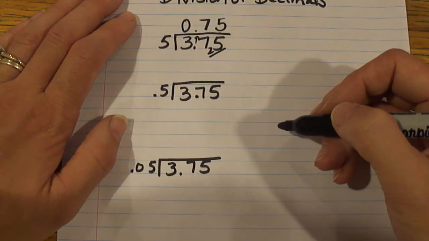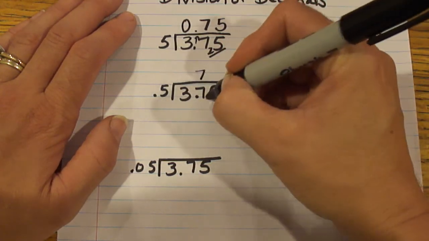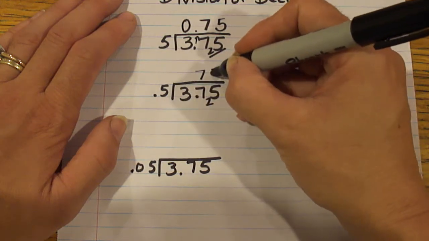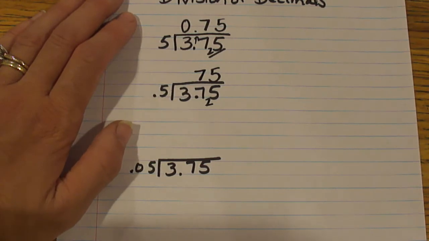I'm going to do regular division, ignore the decimal points at first. 5 goes into 35 7 times with 2 left over. 5 goes into 25 5 times. We thought it would be somewhere between 7 and 8, so the answer, of course, would be 7.5.